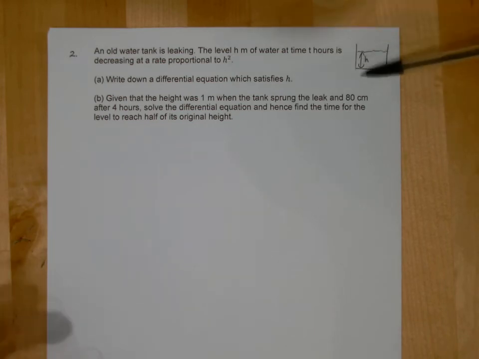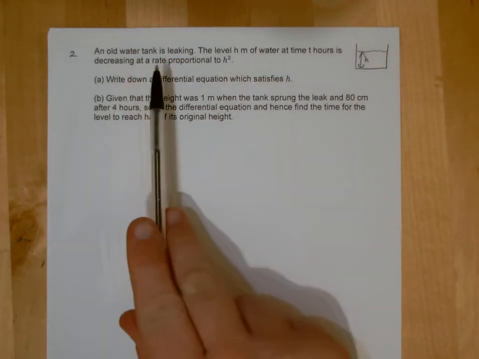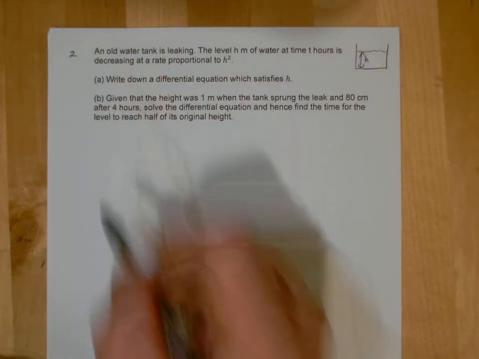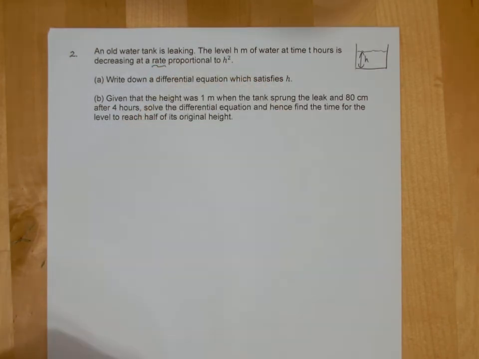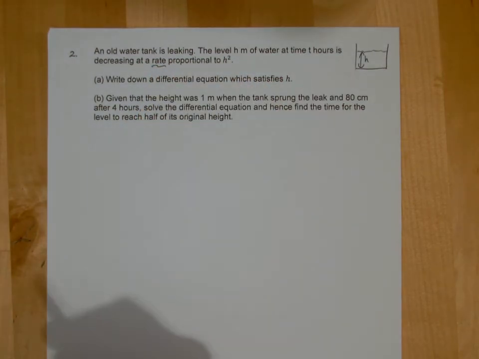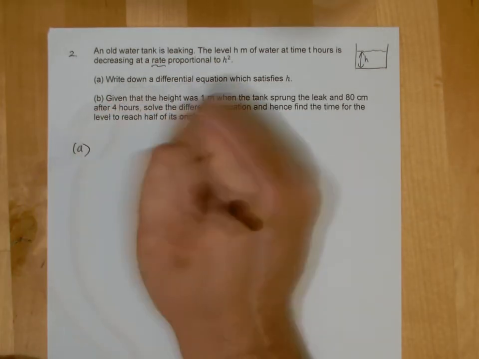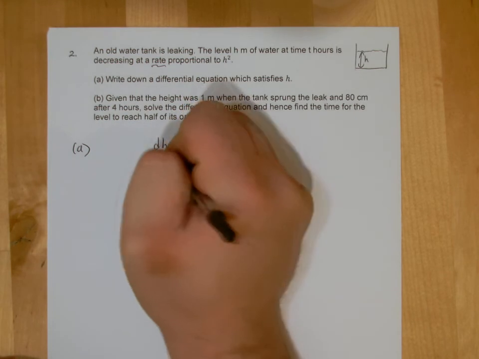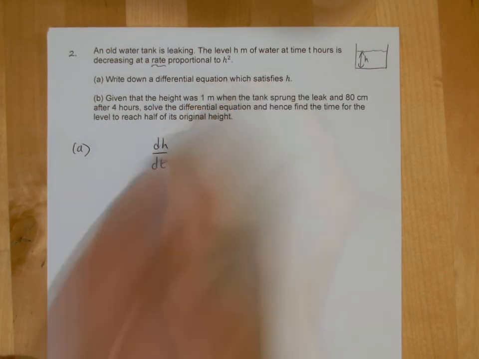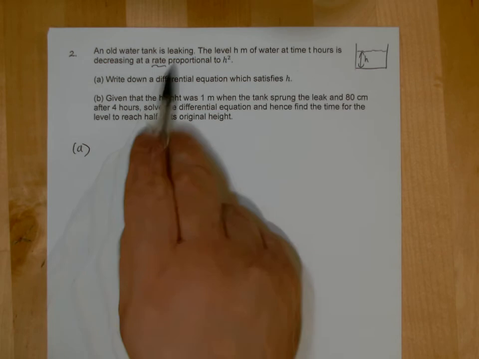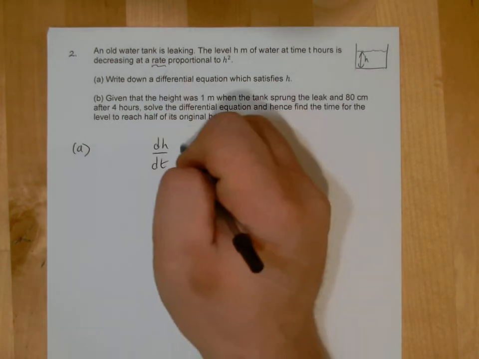Now, of course, because it's leaking, H is going to decrease, isn't it? And we have got information here explaining how it decreases, the rate at which it decreases. So in other words, how it decreases with respect to time. So when we set up a differential equation, we're going to look at how H changes with respect to time. And we've got that proportional word again, so we're going to put an alpha there.